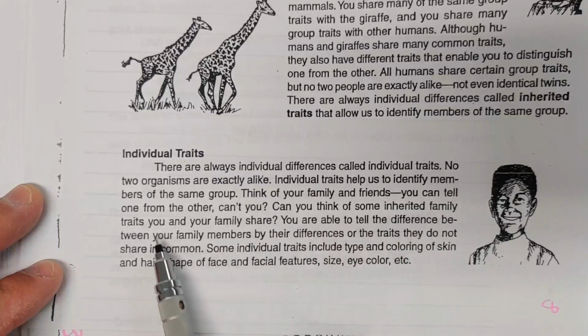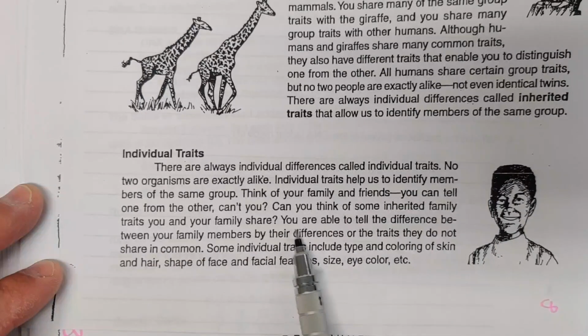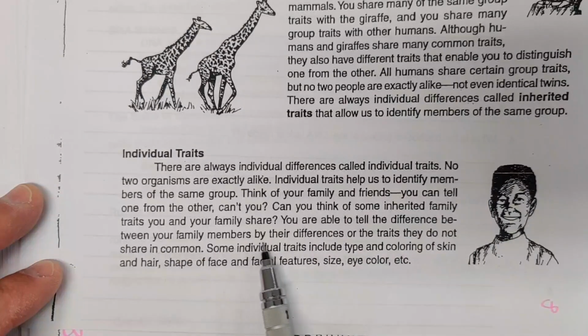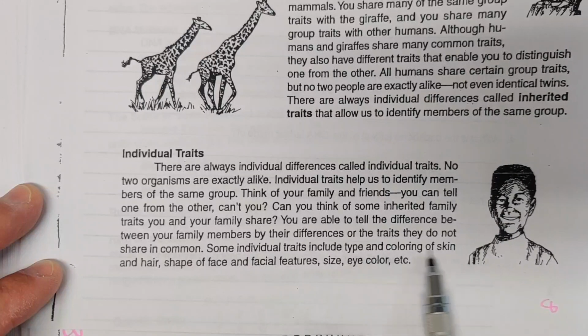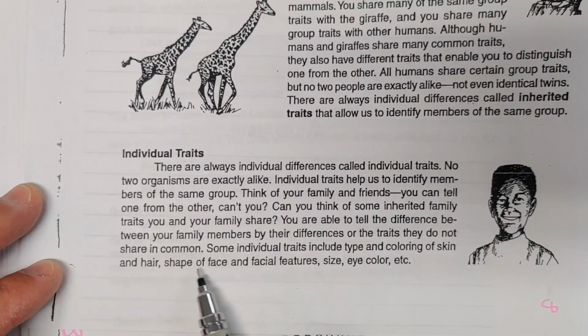Can you think of some inherited family traits that your family shares? You are able to tell the difference between your family members by their differences, or the traits they do not share in common. Some individual traits include type and coloring of skin and hair, shape of face, facial feature size, eye color, etc.